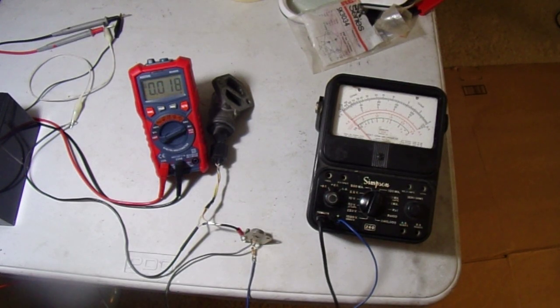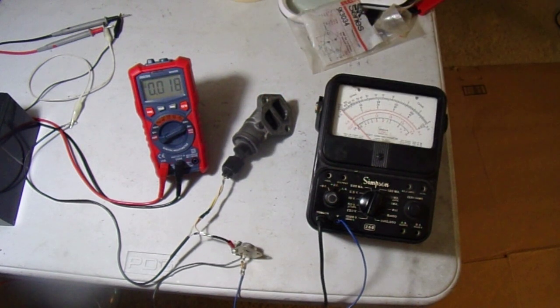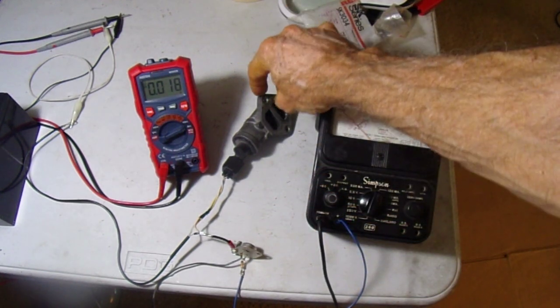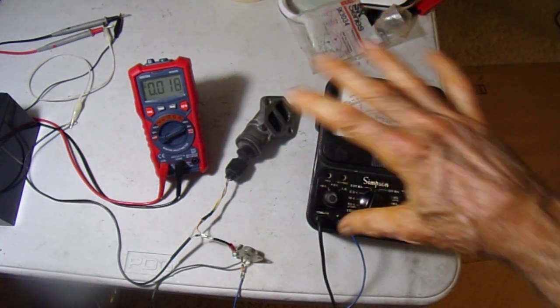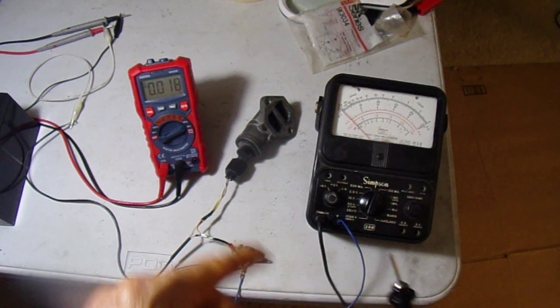A circuit to turn on an IAC. This IAC is out of a Ford, like a late 90s Ford Mustang or something. I can't remember what it was, maybe it was a truck. But basically, this fitment, this package here, I think will work with my 280Z ET. It's a turbocharged Nissan engine for my 280Z.